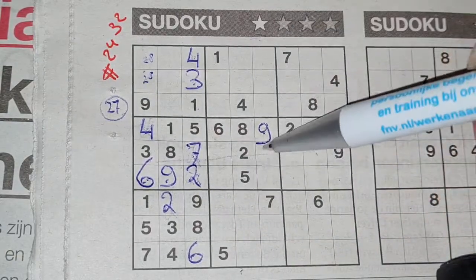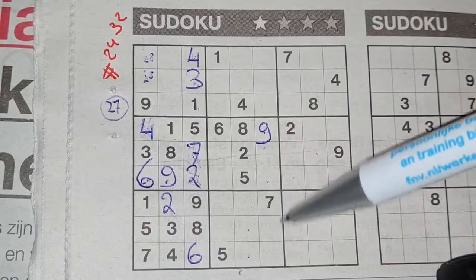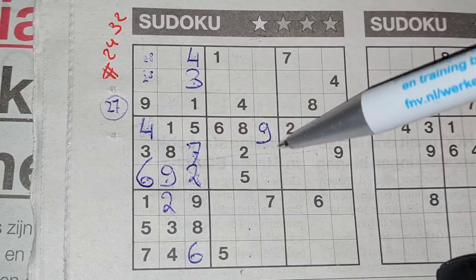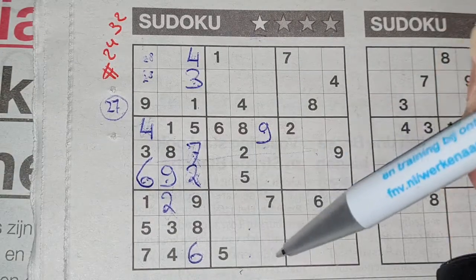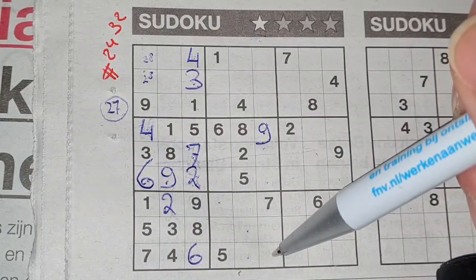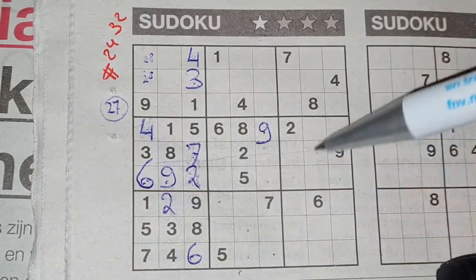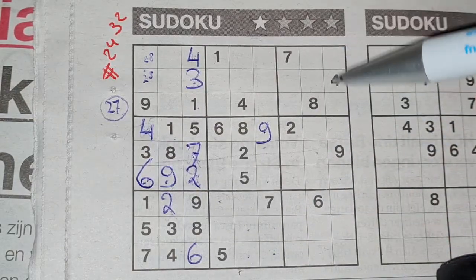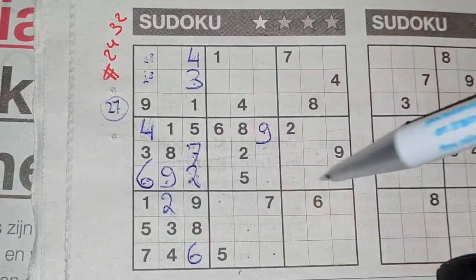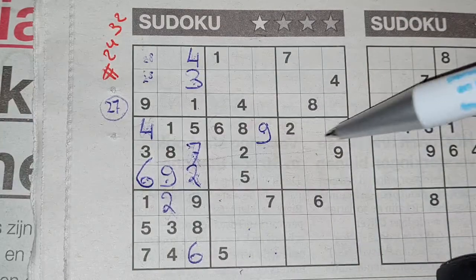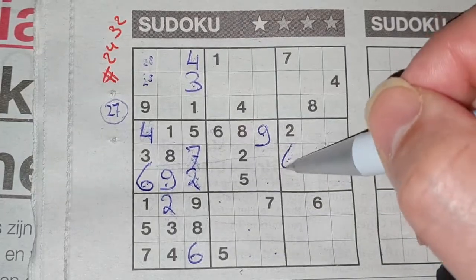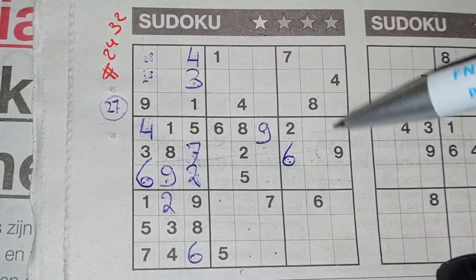I'm thinking. How about the 6 in this row? 6 in that row. So in the row between, the middle row, only 2 places for the 6 should be here or there. We see there 6. No 6 there. 6 should be there. Alright.